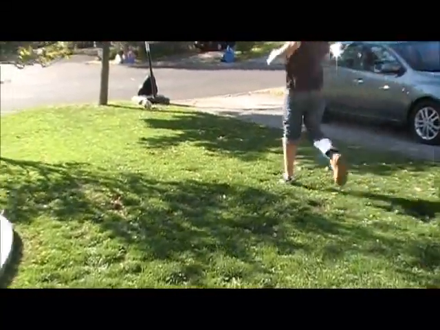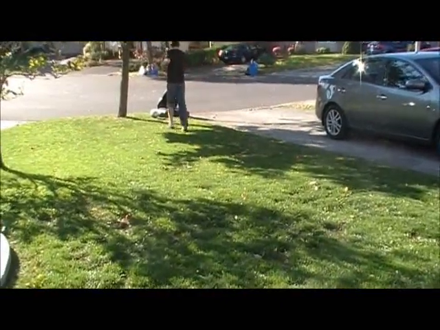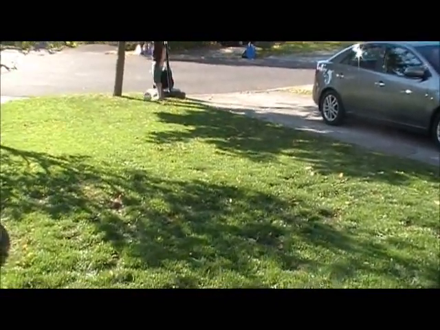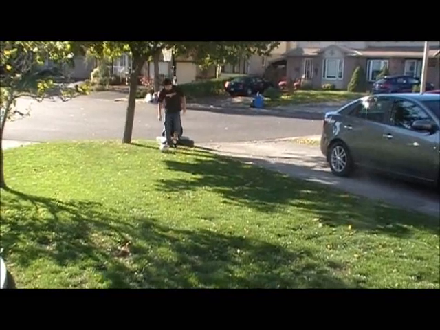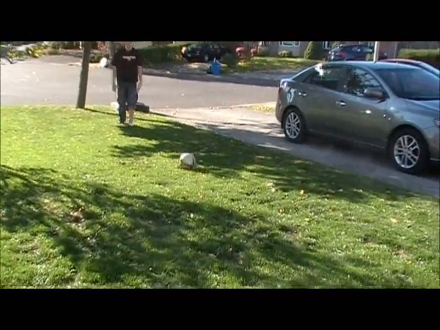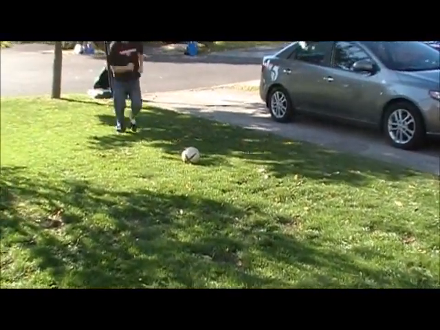As you can see, that went pretty far. Let's see what happens when he kicks it with his normal shoe. The ball didn't even go close to as far.